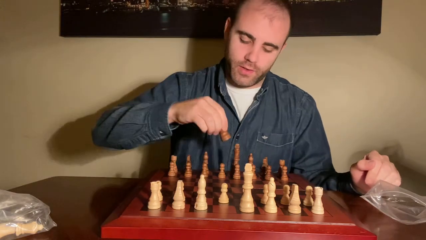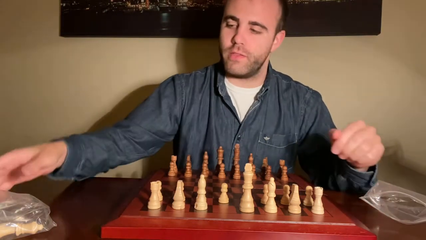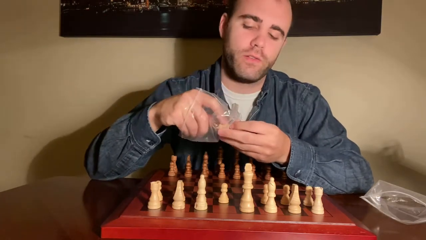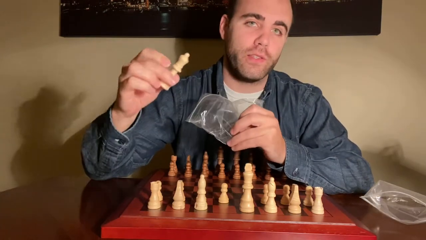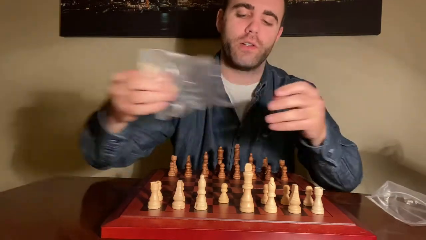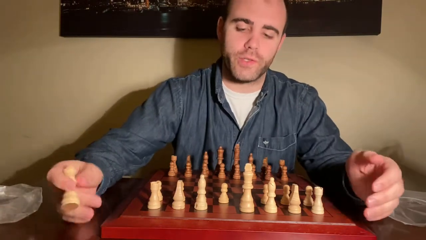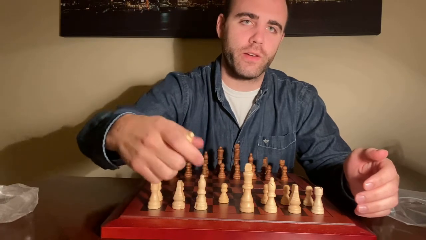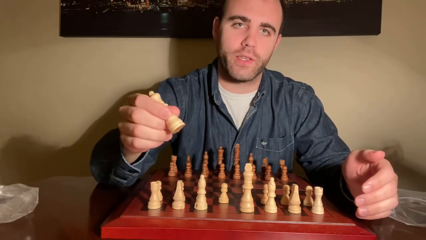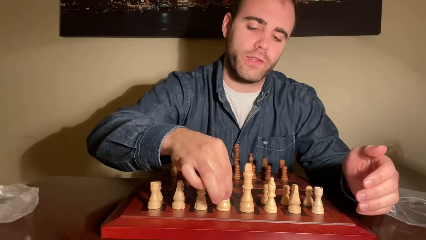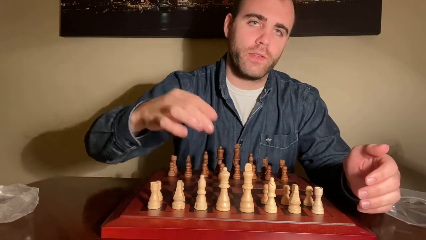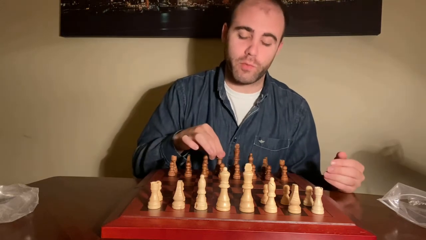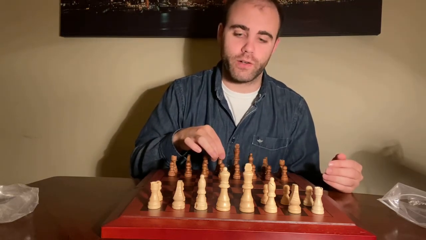Alright, so the queen always begins on her color of the board. So as you can see, there is a white space next to the king here, and because this is the white king, she starts on that white middle space. On the other side here, there's the black queen, and she starts on the black middle square of the board.